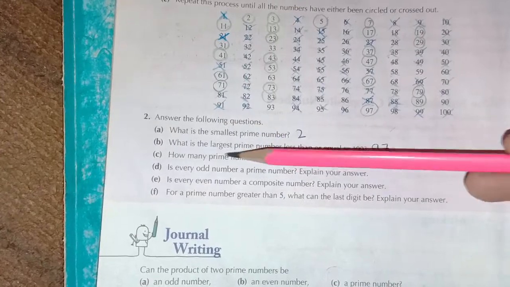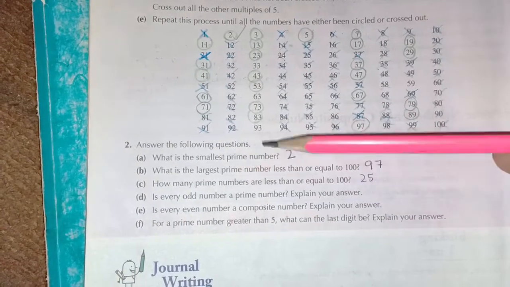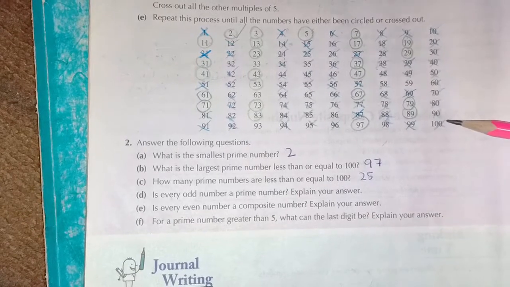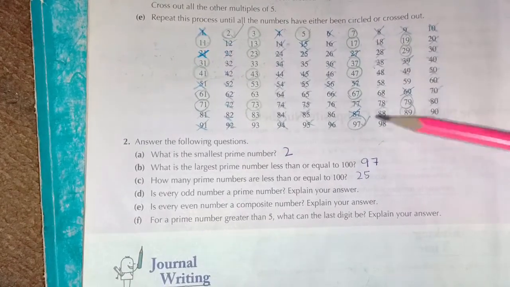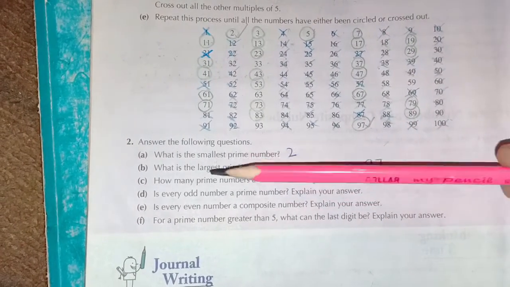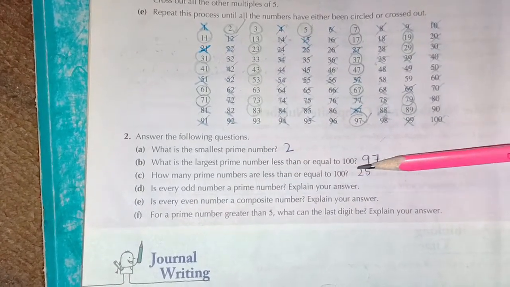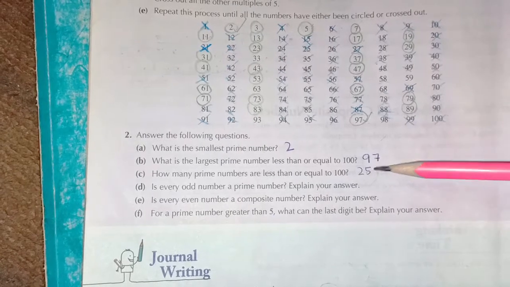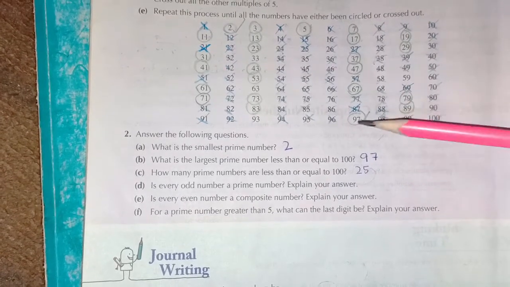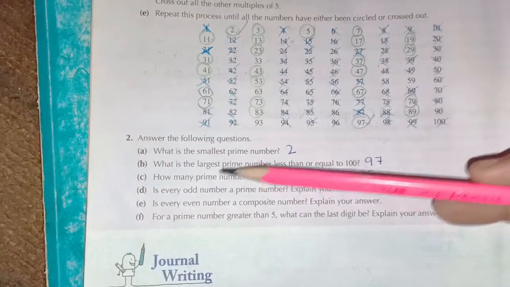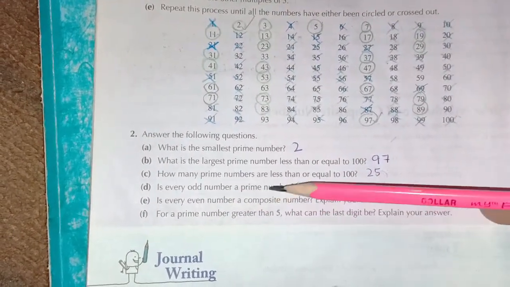Answer the following question. What is the smallest prime number? The smallest prime number is 2. What is the largest prime number less than or equal to 100? The largest prime number less than or equal to 100 is 97. How many prime numbers are less than or equal to 100? 25 numbers. You have to count 1, 2, 3, 4, 5, 6, 7, 8, 9, 10. So 25.